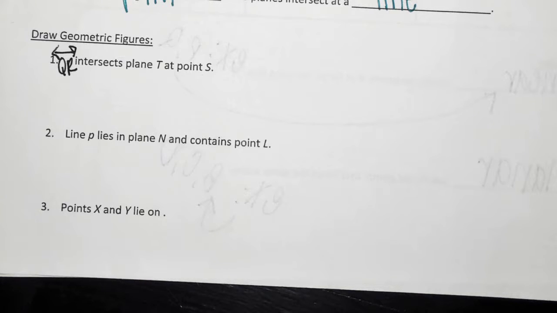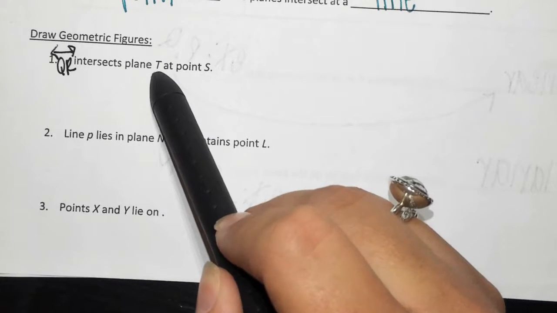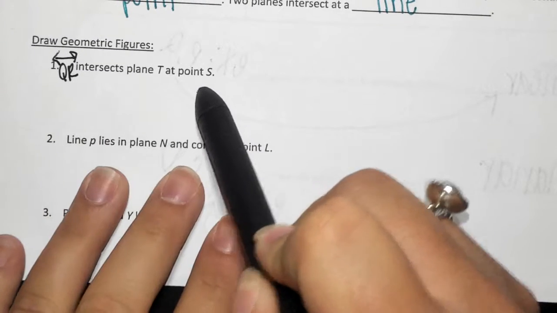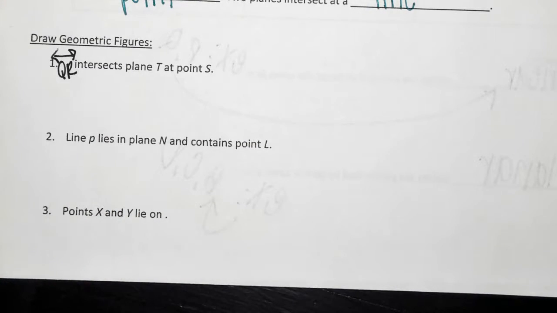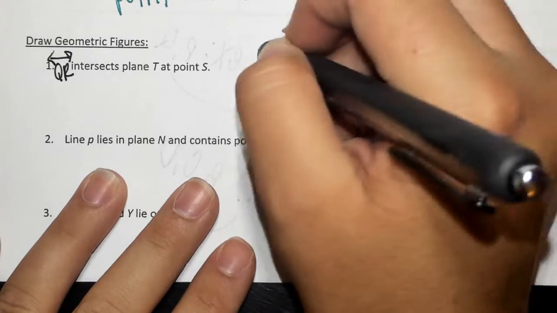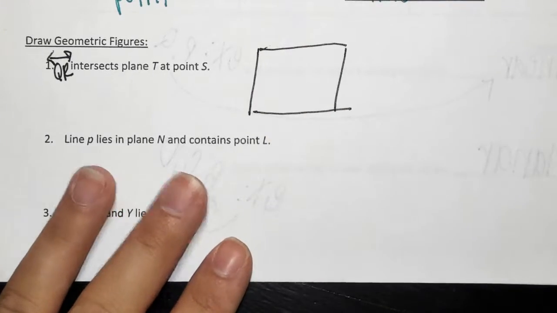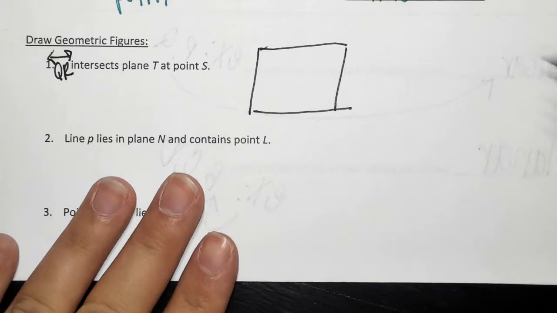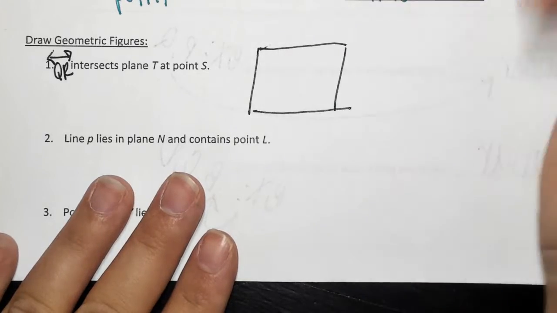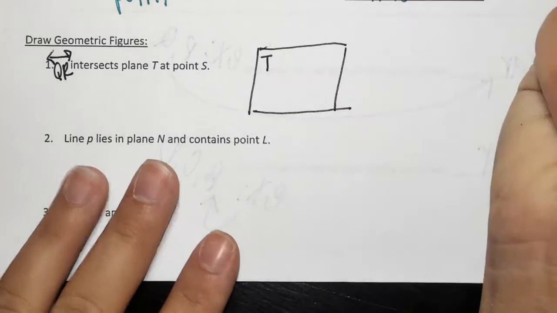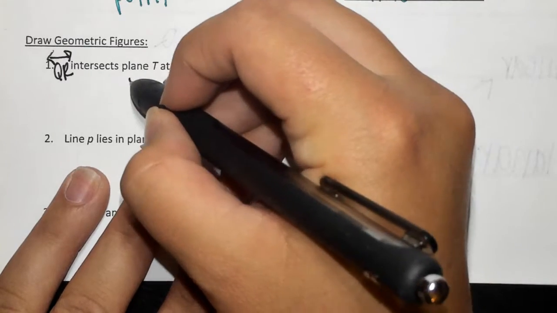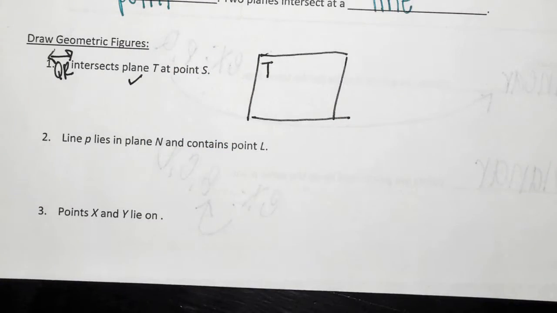Line QR intersects plane T at point S. So now we have to draw it. What's the first thing I should draw? Plane. I would draw the planes first. Always draw planes. So you don't have to look exactly like mine. Yours doesn't. But here's a plane. And I know the name of this plane is T. So check. There's plane T.